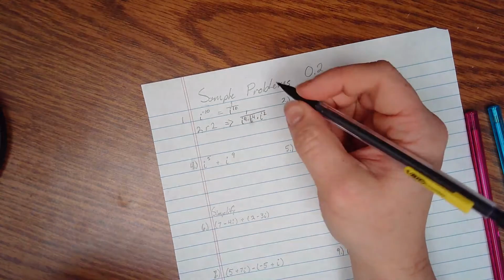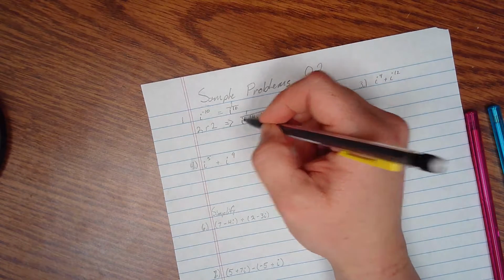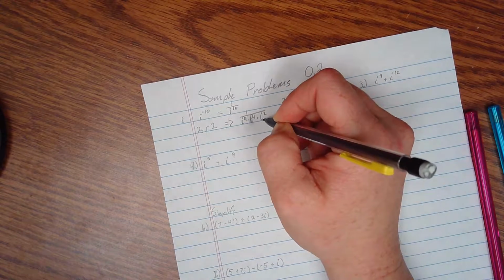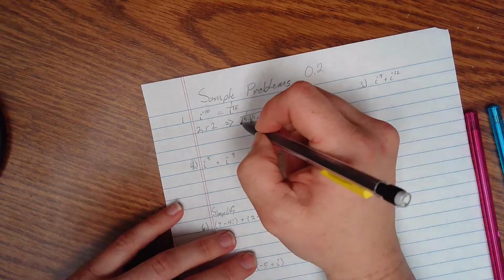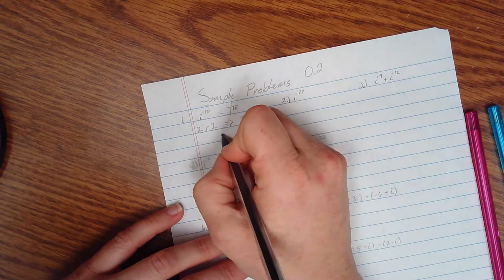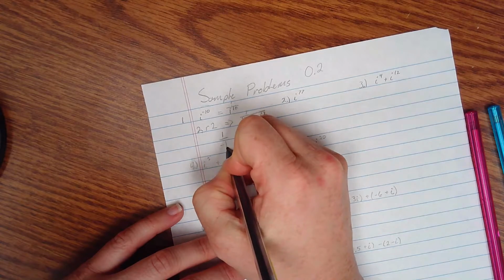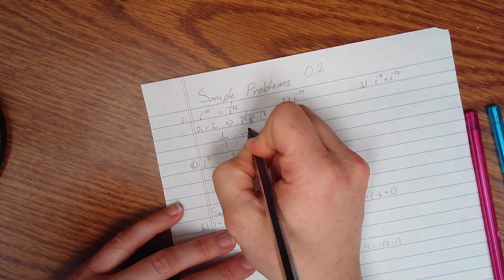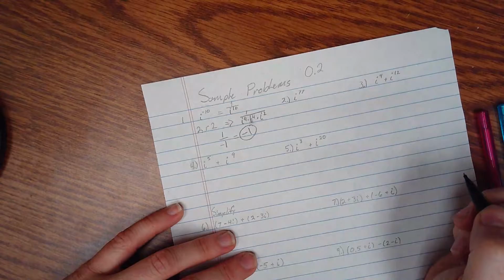Using my powers before, I know this is 1, and this is negative 1. So 1 times negative 1 would give me 1 over negative 1, which would simply be negative 1. That's my answer.